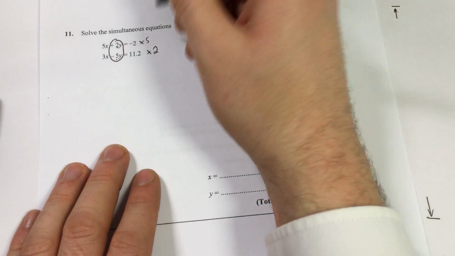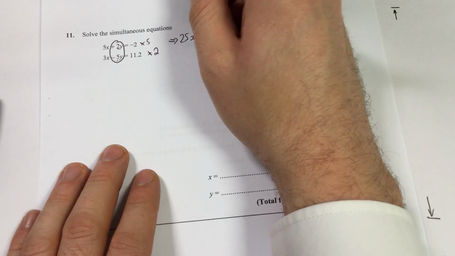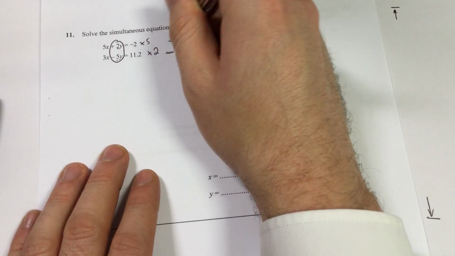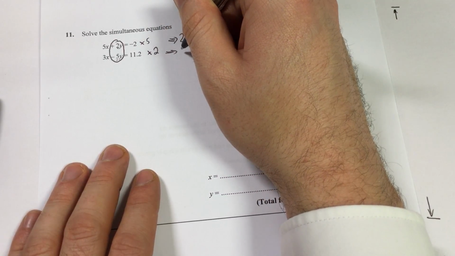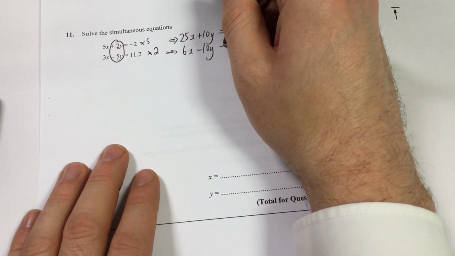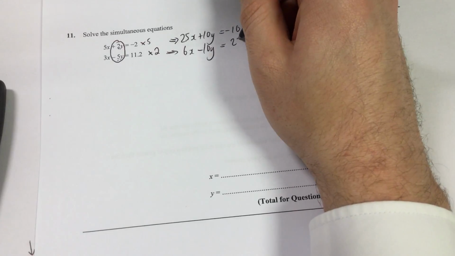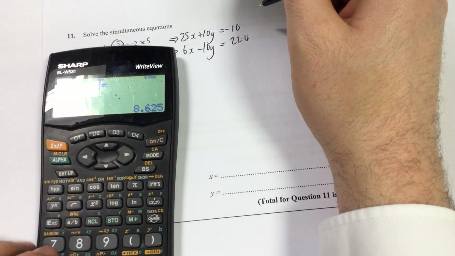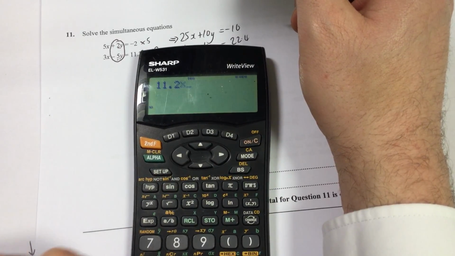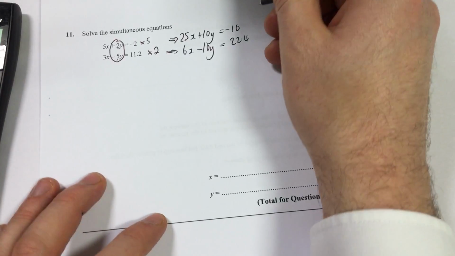Okay, so we'll rewrite these equations and multiply everything out. So 25x plus 10y equals minus 10. If you're not sure, use a calculator. What's that? 6x minus 10y equals, well, my brain's not having it today, 22.4. This is what you got to do, especially when you're stressed. Not like I'm stressed, but you will be in your exam. Just check it. Took me a minute. It means I'm not going to use any mistakes later.